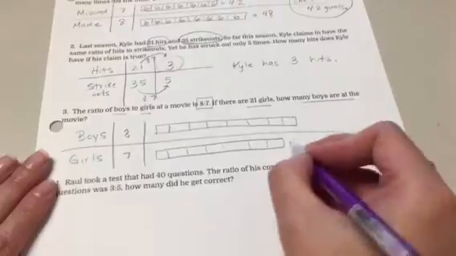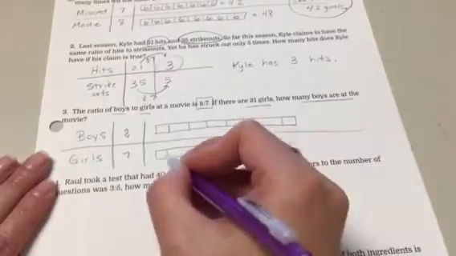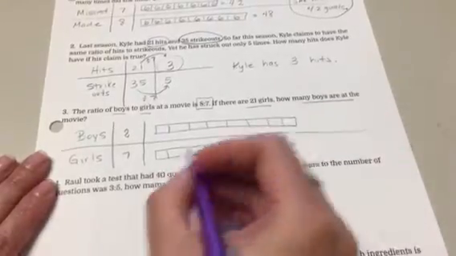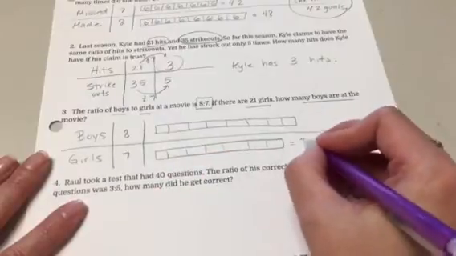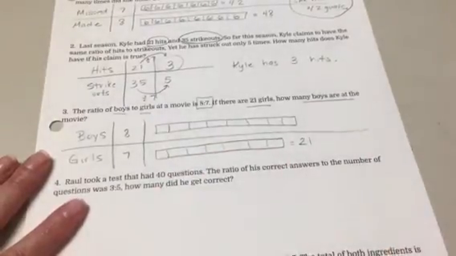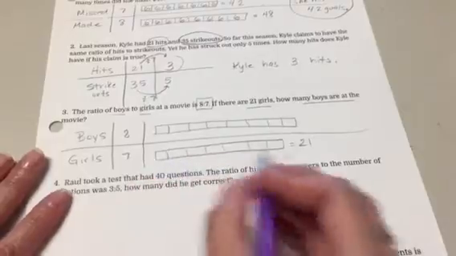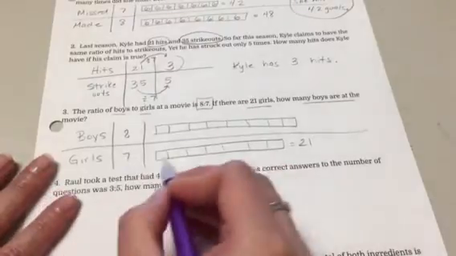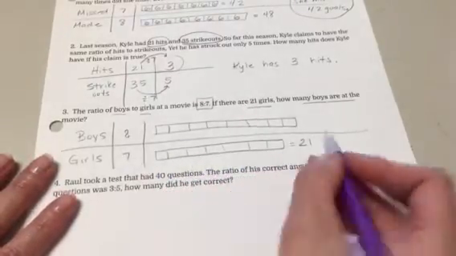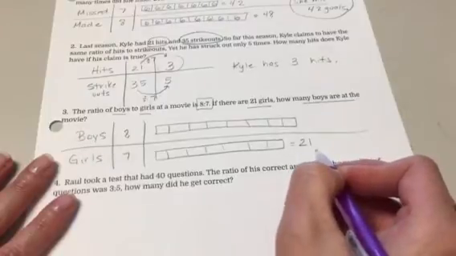Okay, they tell us there's 21 girls. So these boxes down here have to equal 21. So you have to say, if there's 7 boxes, what would the value of each one be so that they add to 21?